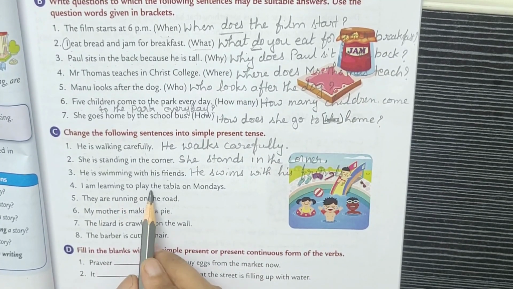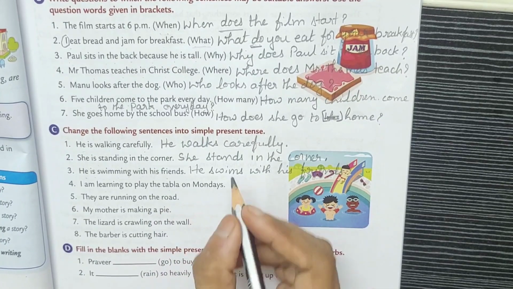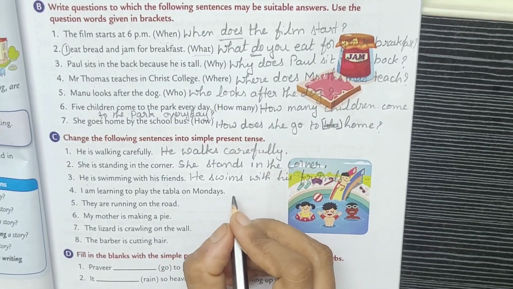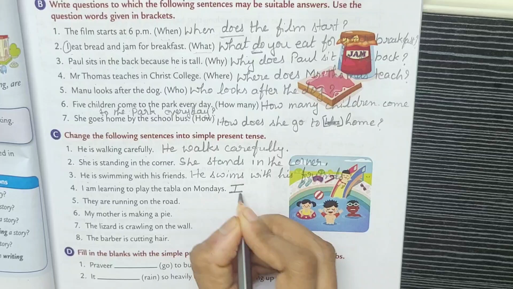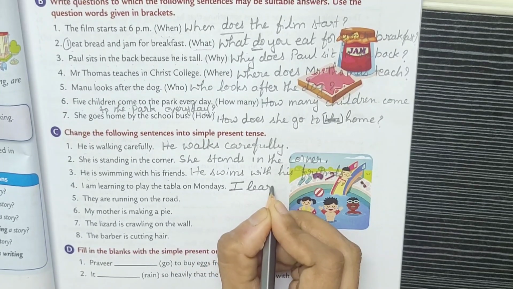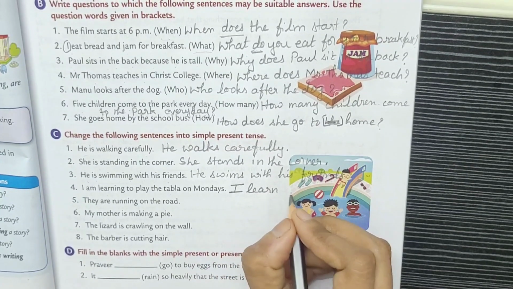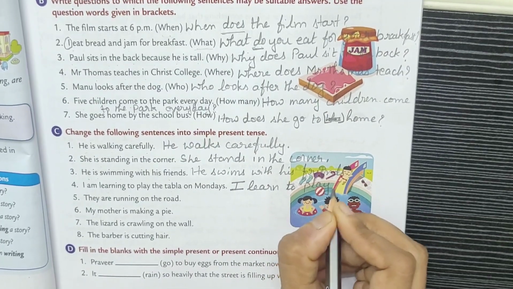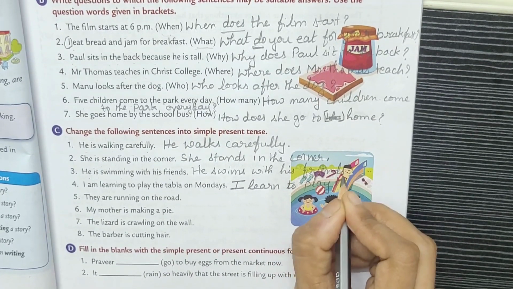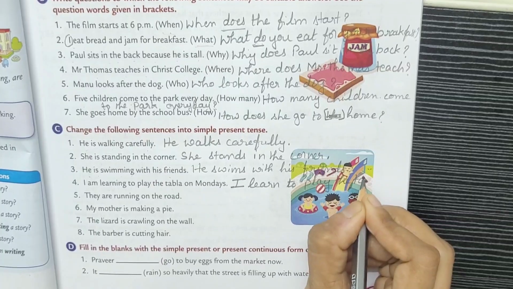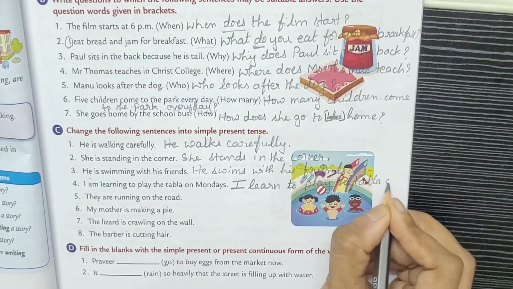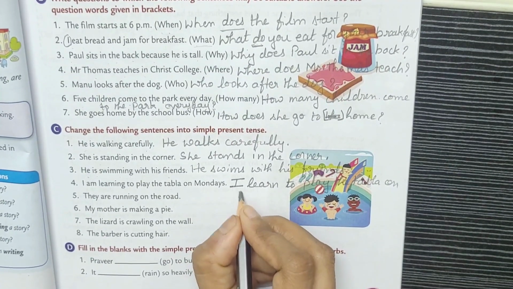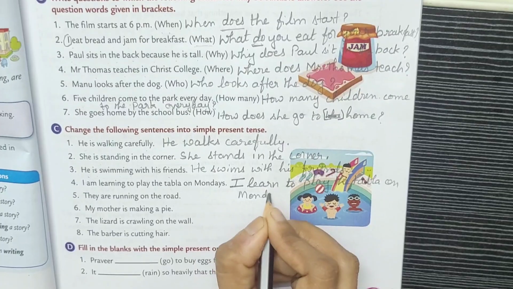I'm learning to play the tabla on Mondays. I learn to play the tabla on Mondays.